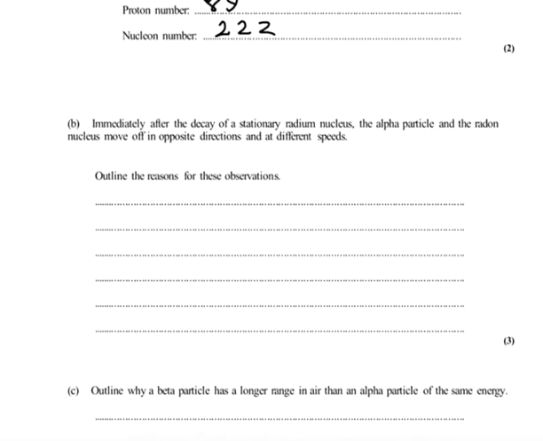Immediately after decay of a radium nucleus, the alpha particle and the radon nucleus move off in opposite directions at different speeds. So we started with a stationary radium nucleus. It split into radon and the alpha particle. They went off in opposite directions and at different speeds. We want to outline the reasons why this might have happened.